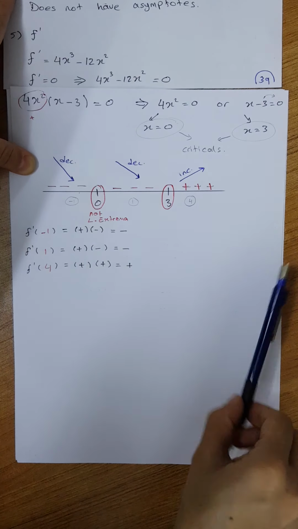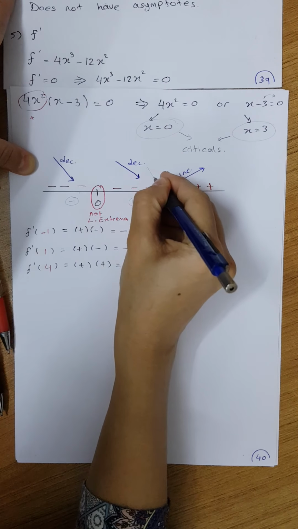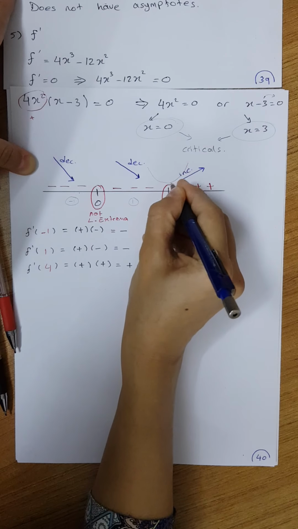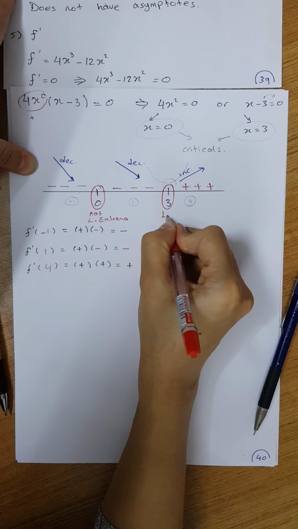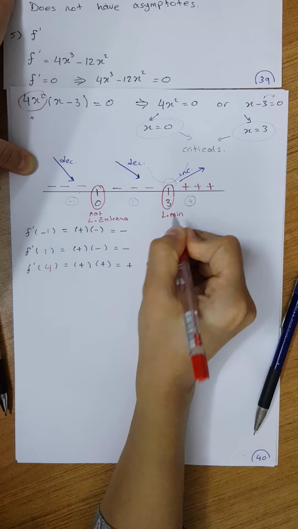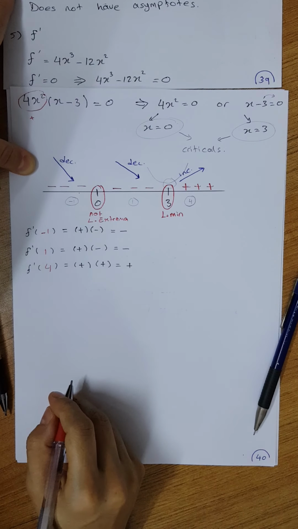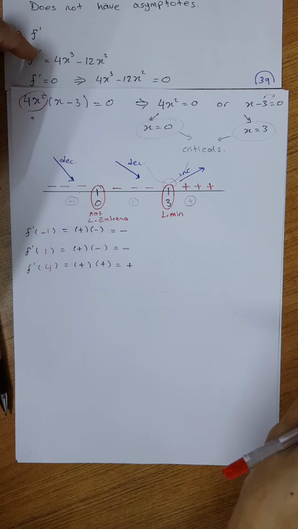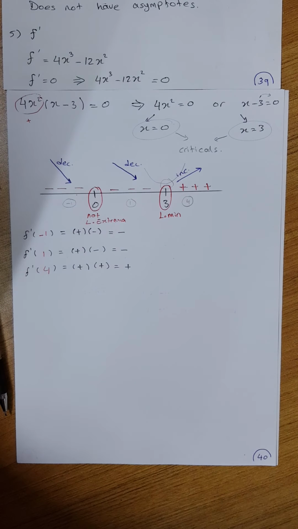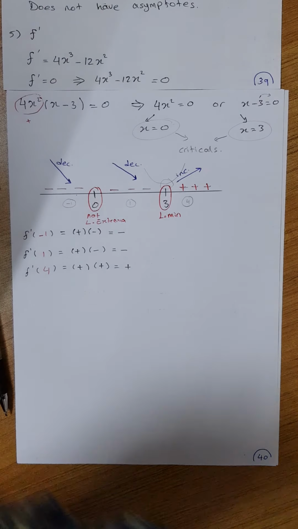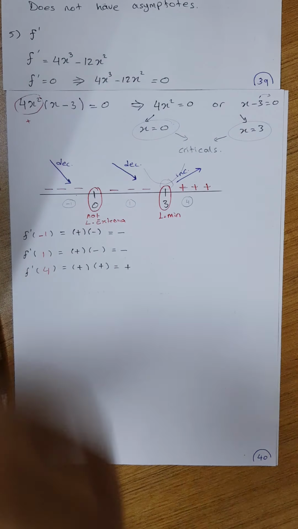If you look at 3, from the left side, the function that we have got is decreasing. Then it starts to increase. So what is that point? It is a local minimum. It's the minimum point for the function. Okay, now we did find the increasing, decreasing, critical numbers, and the local extrema of the function.